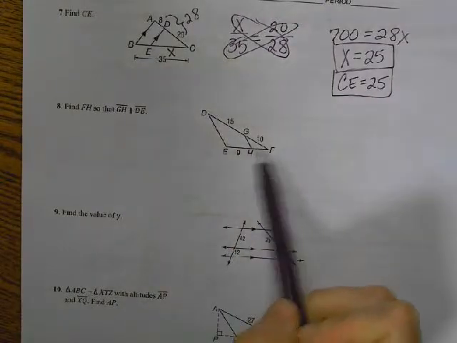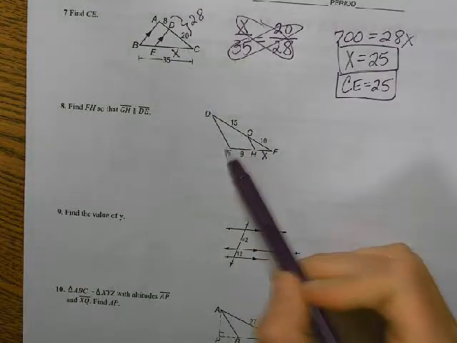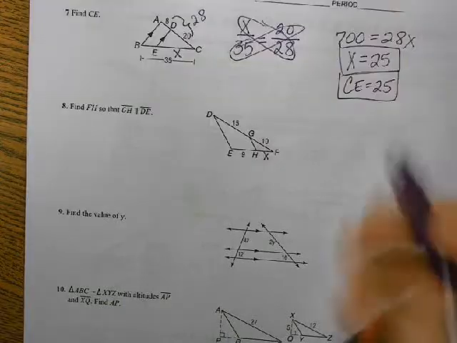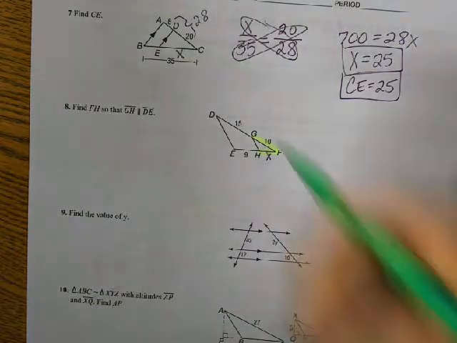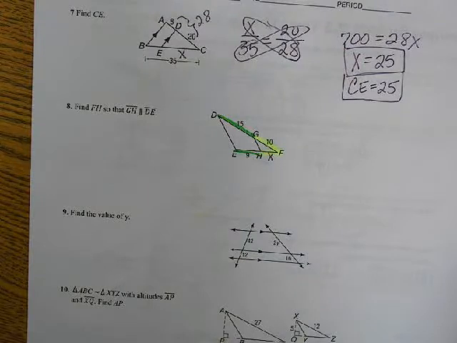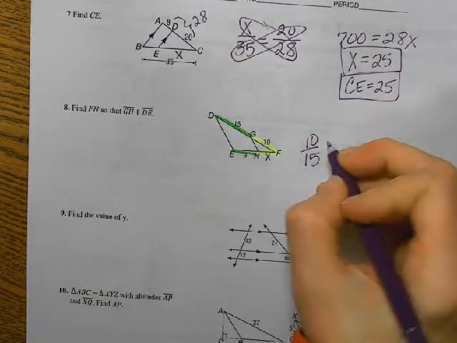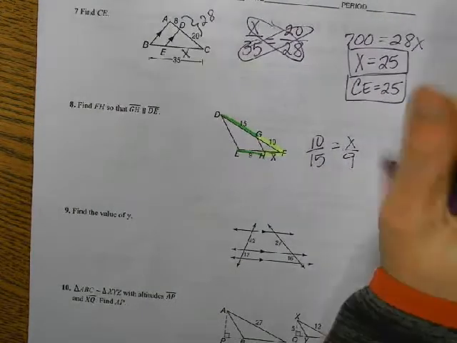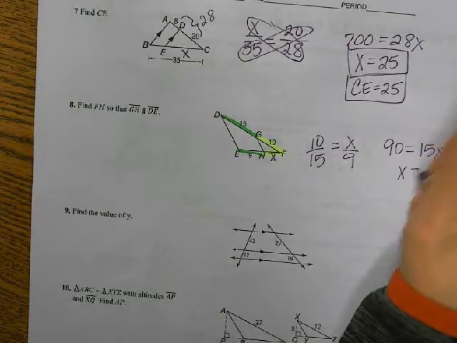Okay. The next one says find FH, find this length right here, so I'm going to put an x, so that GH is parallel to DE. So in other words, they're just saying write your ratios and solve for x. And then when you do that, it means that those lines have to be parallel. So remember with this one, we're going to mark the tiny ones, and then we're going to mark the big ones. So this is the tiny one, 10 over 15, so the ones on the same side, equals x over 9. Okay, so 90 equals 15x, divide 90 by 15, x equals 6.